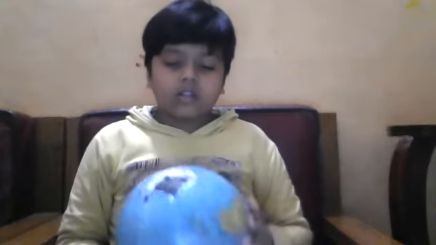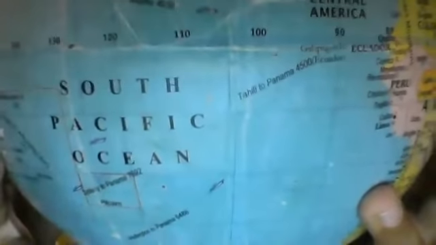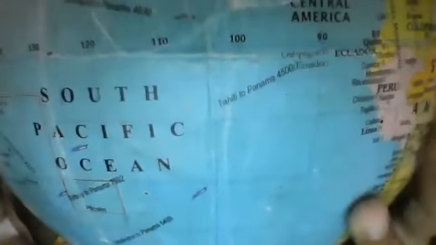So there are parallels and meridians. If the Earth is tilted, and here is the South Pacific Ocean, if you see a line just above the Pacific and just below the ocean, then it is a parallel.